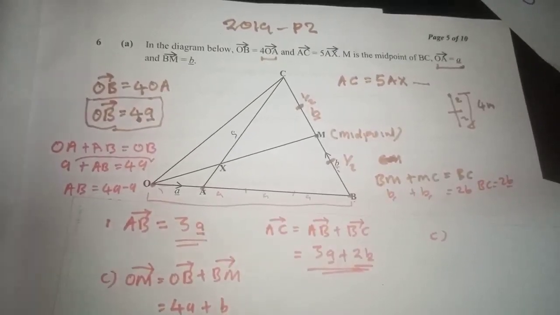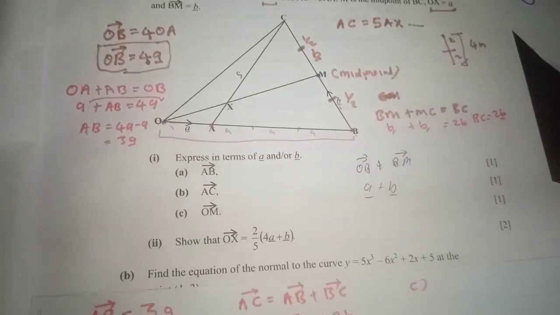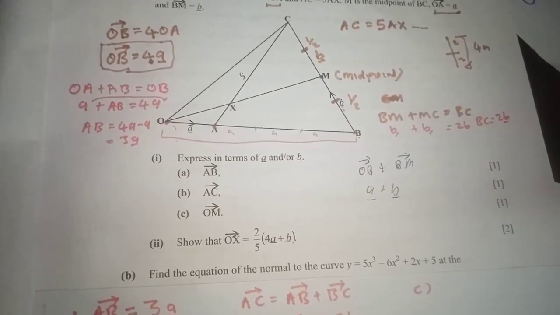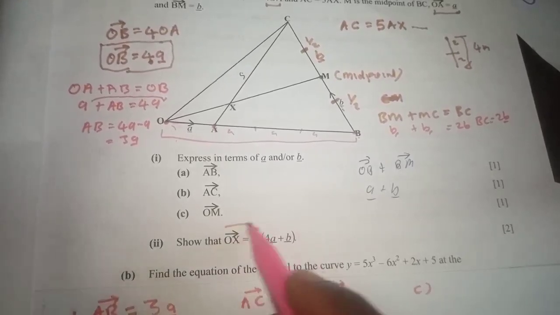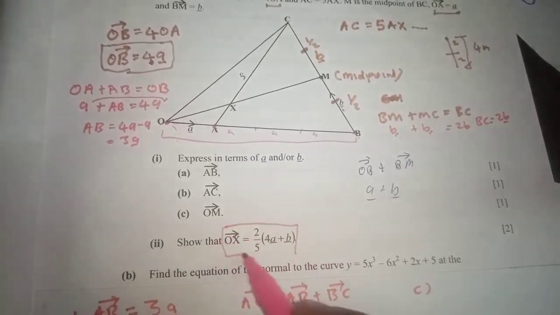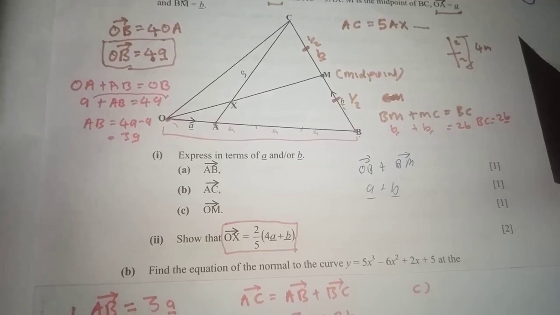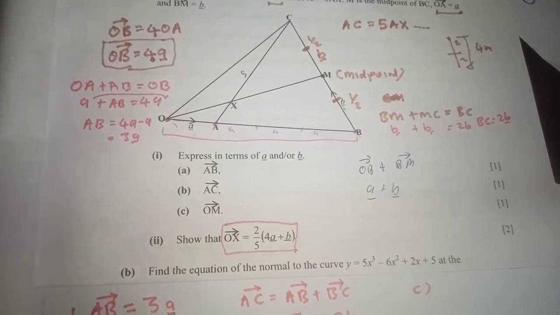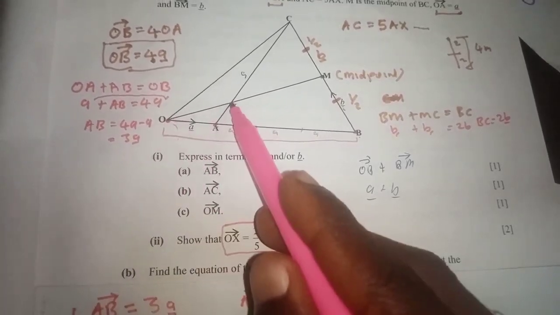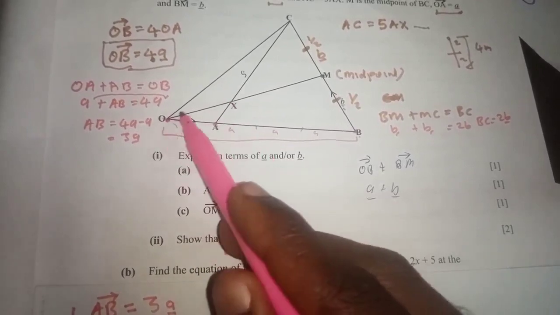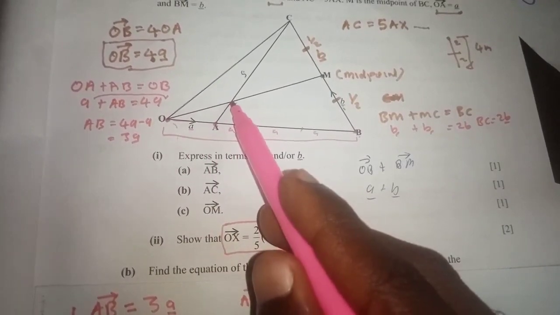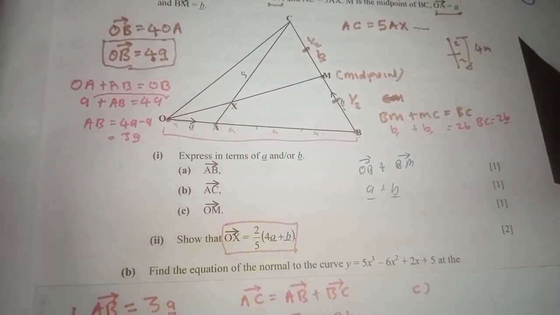Okay, so let's look at the last question. The last question says show that OX is equal to this. Okay, we need to show this. So now let's look at OX. We're going to act like we want to find OX. Now look at where we're going to go.